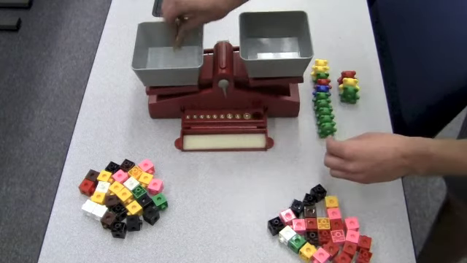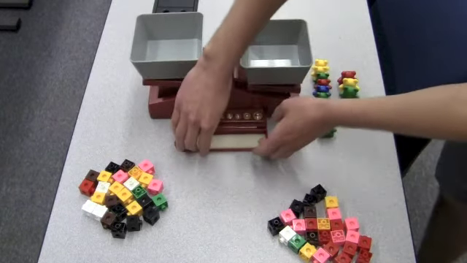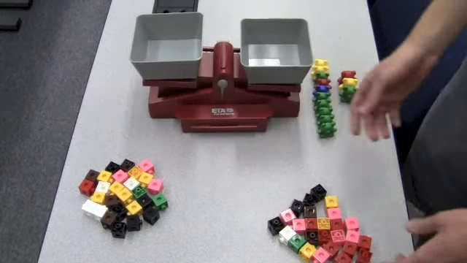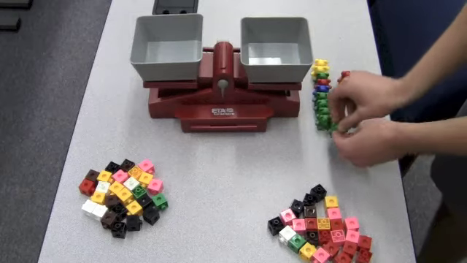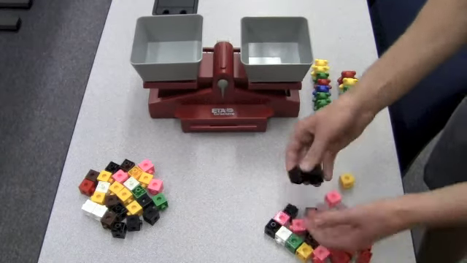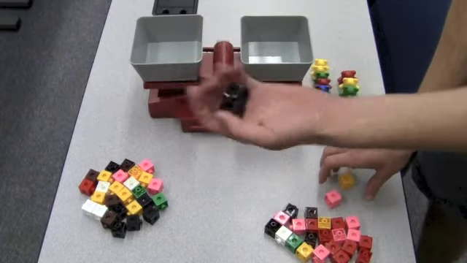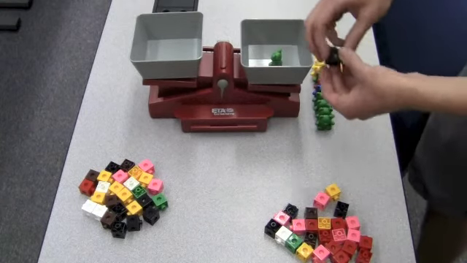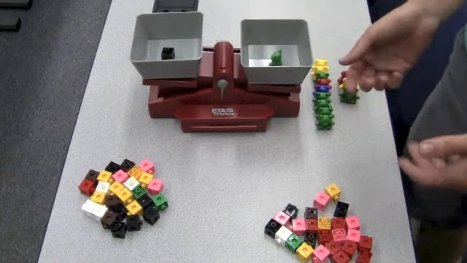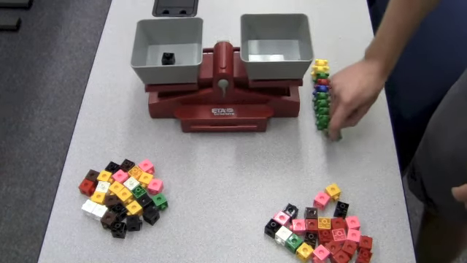Or we don't really need to limit ourselves to just our scale. We can use anything with our scales to weigh them and compare things. We can use our teddy bears that we have in class. We can use our block manipulatives that we have in class. Anything that we can put in and have an interest in finding out the weight is something that will work for us.